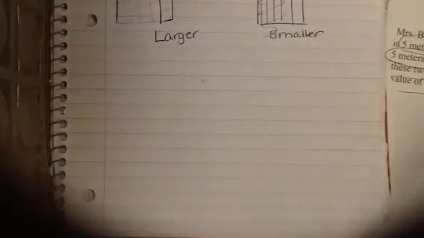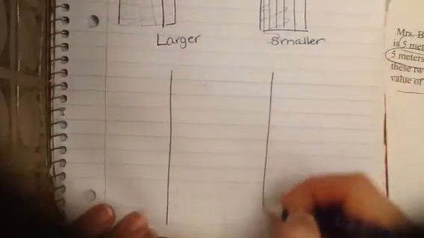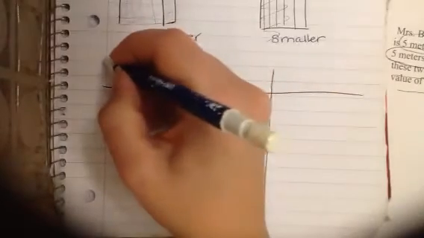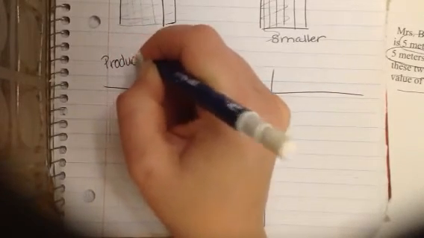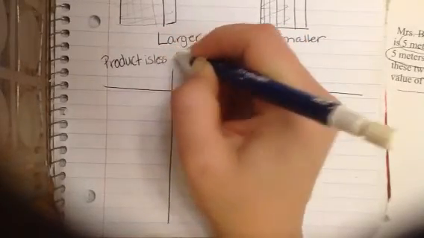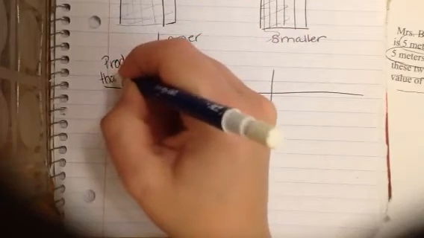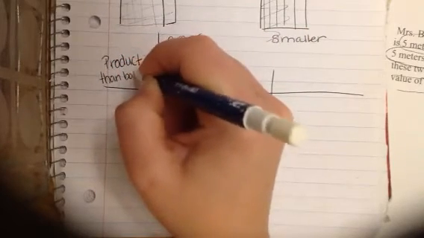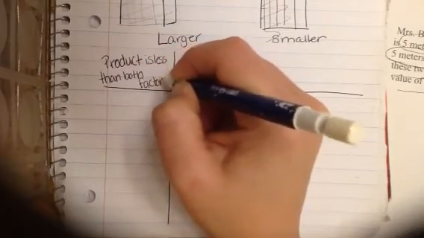So I'm going to divide my paper into 3 columns. My first column, and we're going to practice with some fractions. The first one I'm labeling product is less than both factors. So I'll explain what all those words mean after we write down an example.